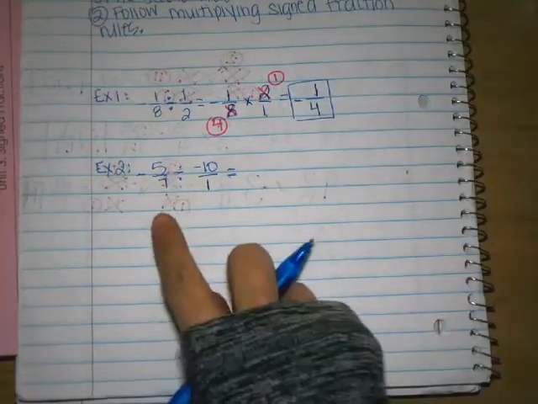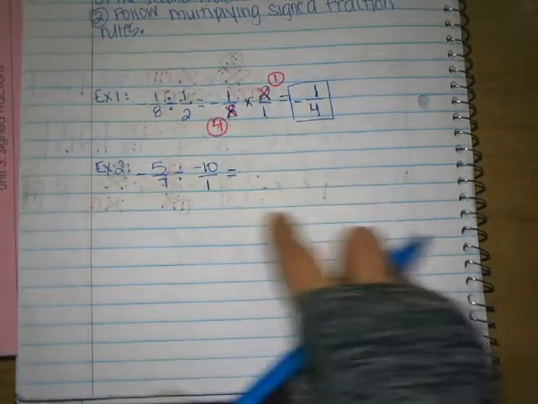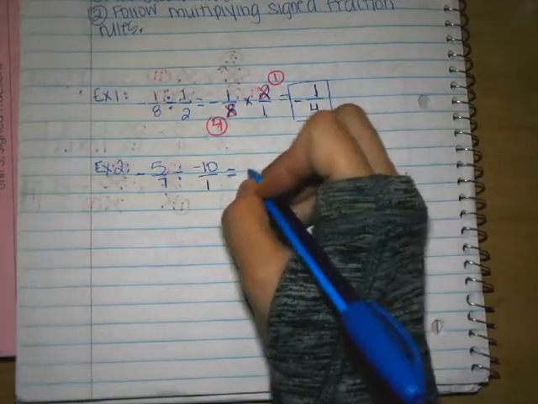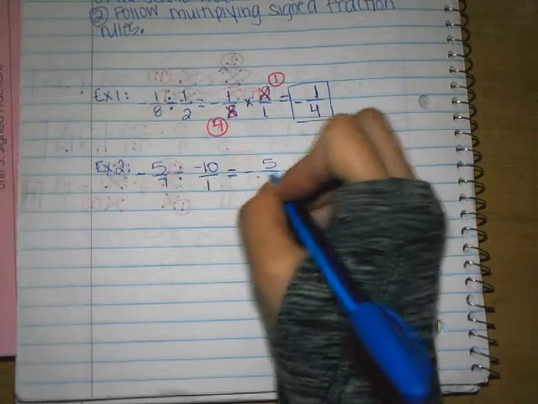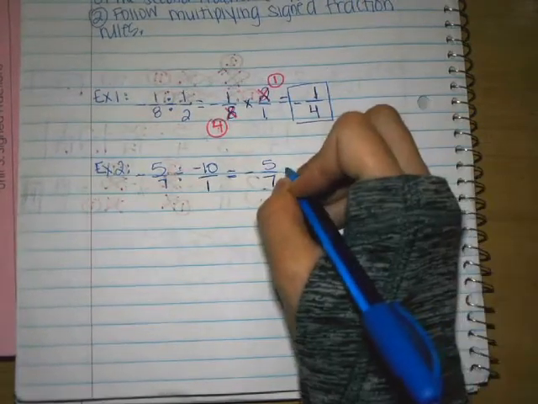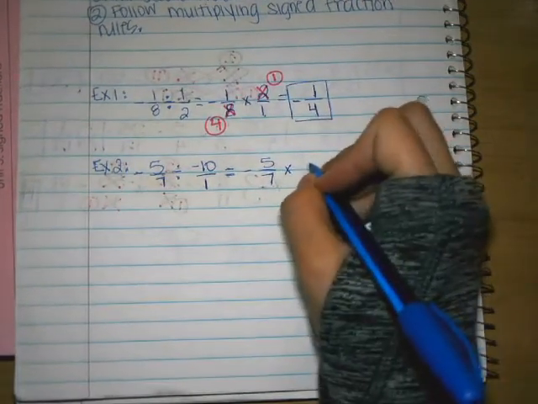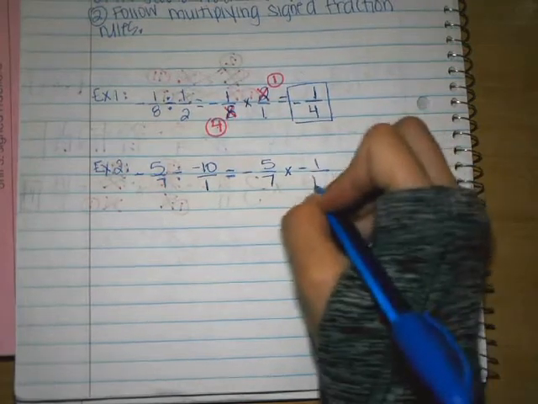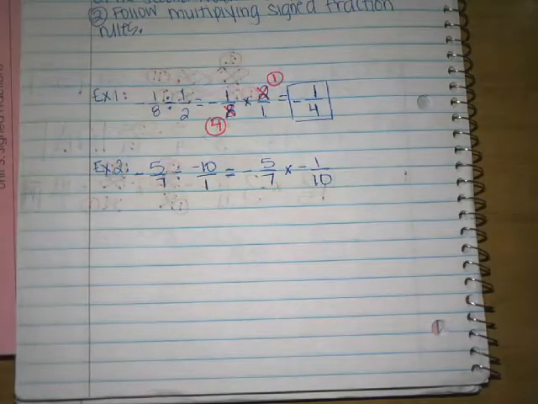So leave, change, flip. What's my first fraction? What is it, everyone? And then what do I write? Times what? Okay, now what can I do? I can cross cancel, right?